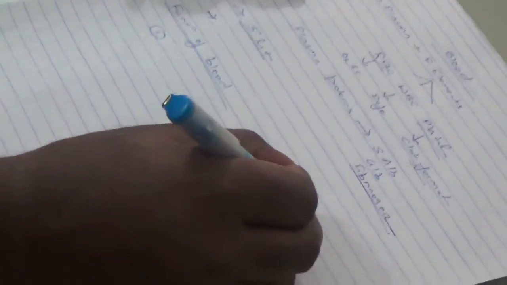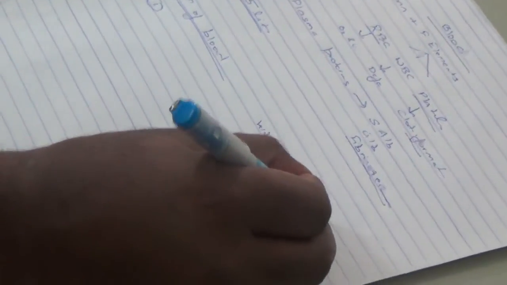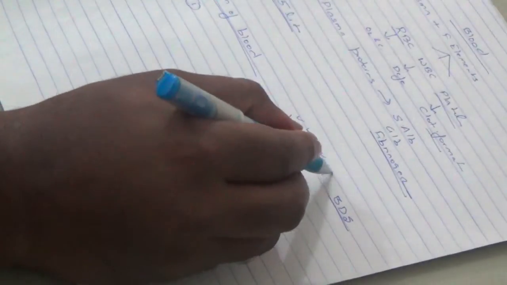The first mnemonic is WATNBDS, one of the easy mnemonics. There are 9 alphabets, which means you have to remember these 9 words. If you know these 9 words, you will be able to write the 9 functions.